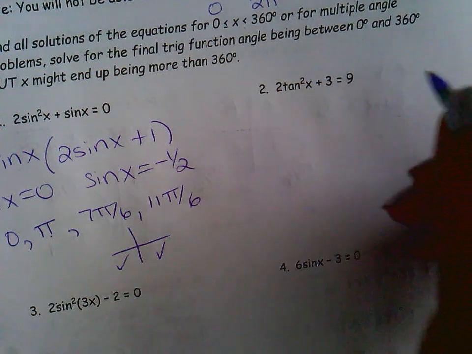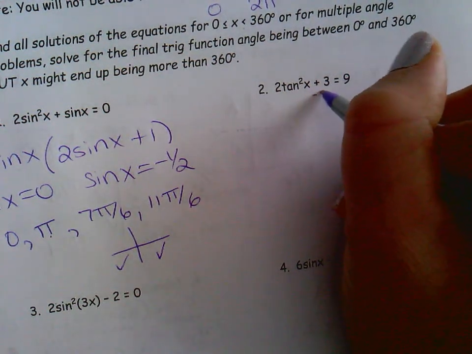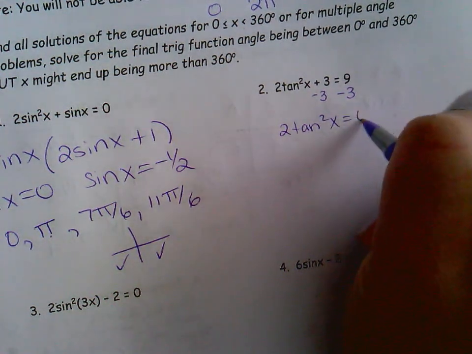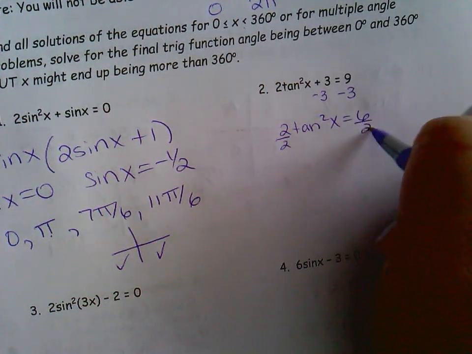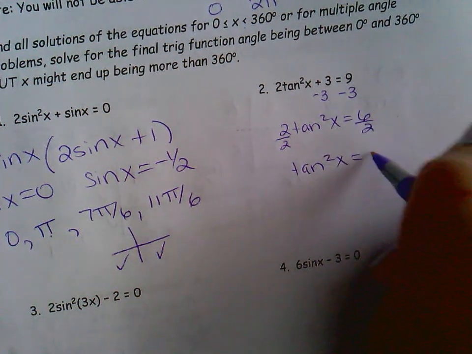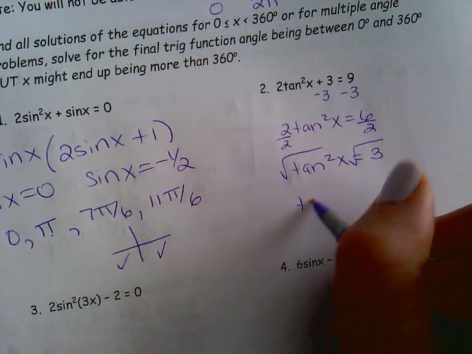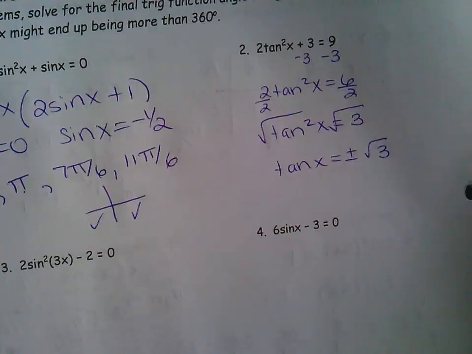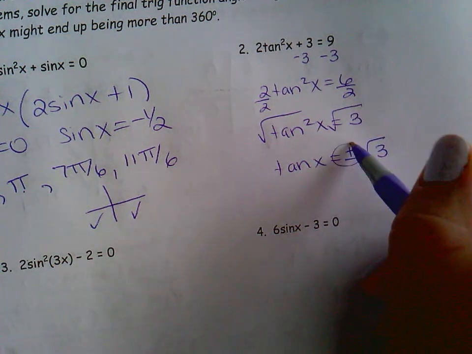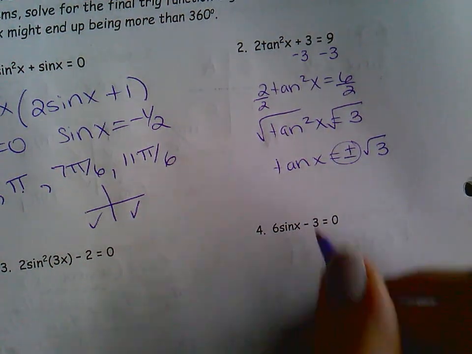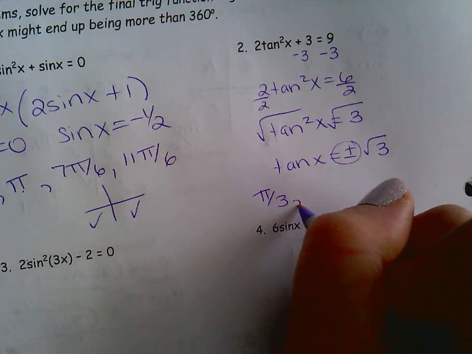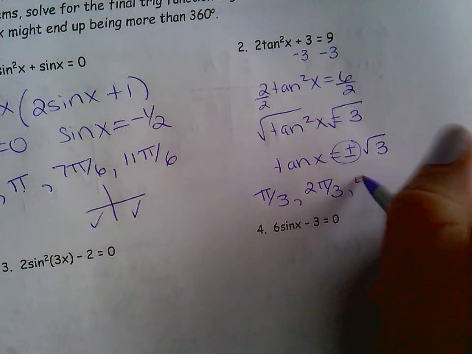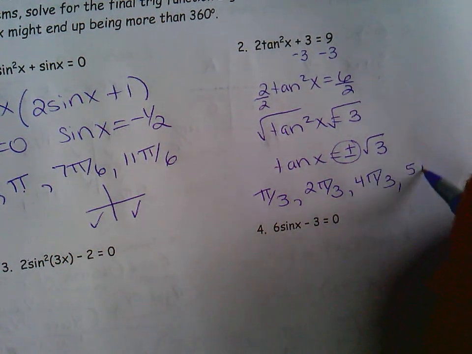All right, number 2, let's see. Subtract the 3 to the other side. 2 tangent squared equals 6. Divide by 2. Tangent squared is equal to 3. Take the square root. Tangent of x is equal to plus or minus root 3. This is a 60-degree reference angle this time, and it's all of the 60-degree reference angles. So pi over 3, 2 pi over 3, 4 pi over 3, and 5 pi over 3.